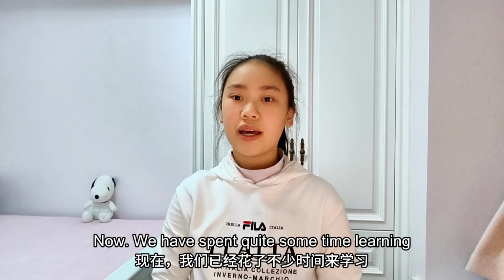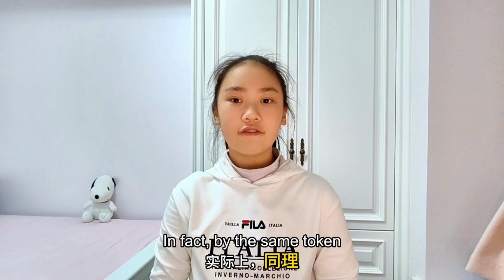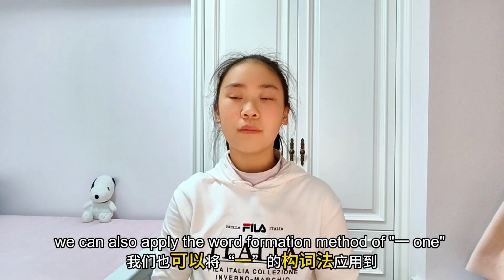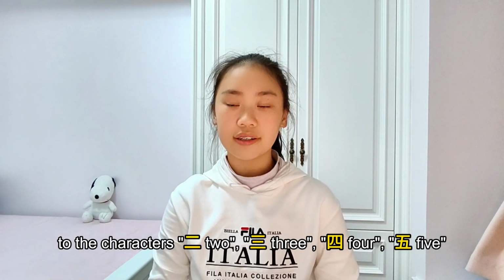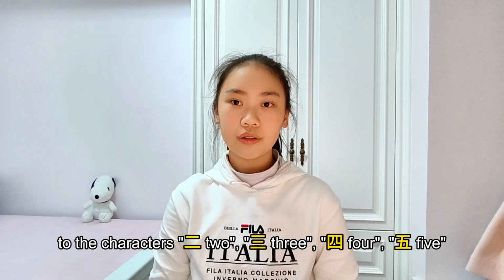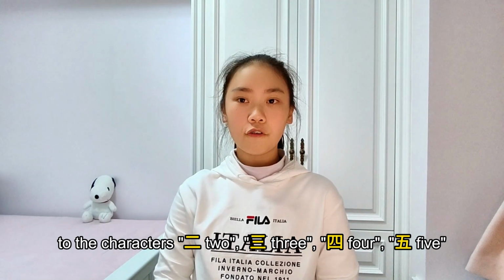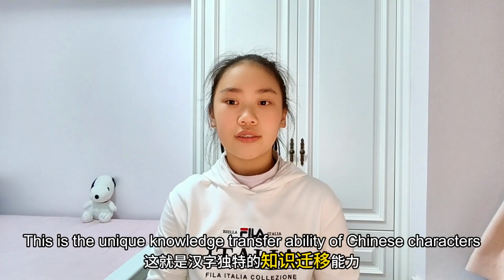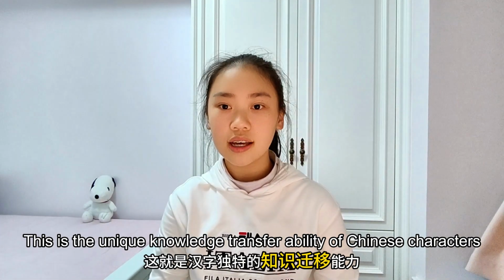Now, we have spent quite some time learning the Chinese character 一. In fact, by the same token, we can also apply the word formation method of 一 to the characters 二, 三, 四, 五. This is a unique knowledge transfer ability of Chinese characters.